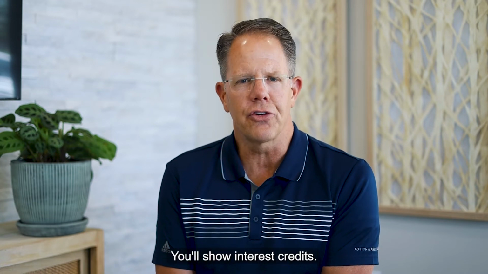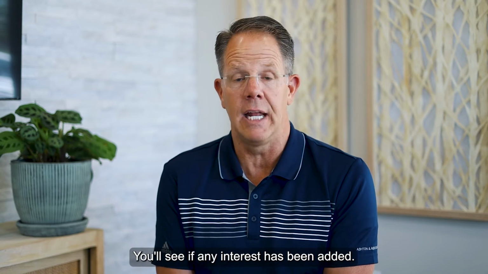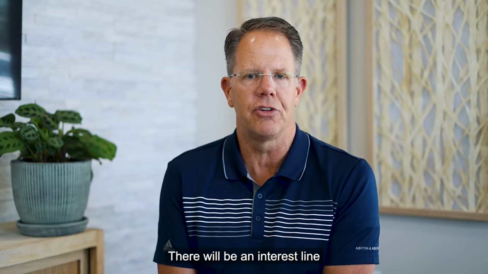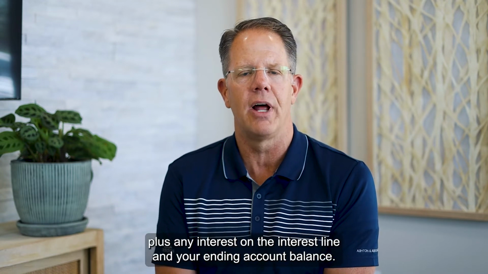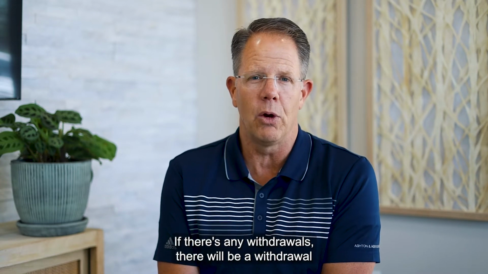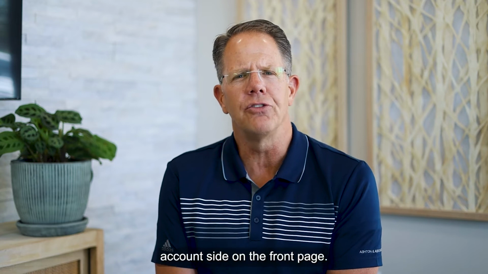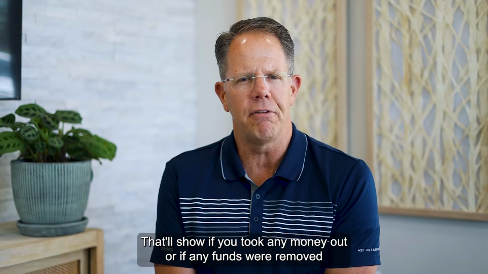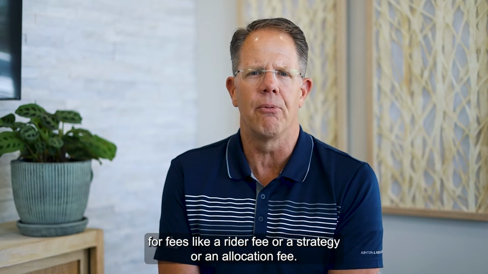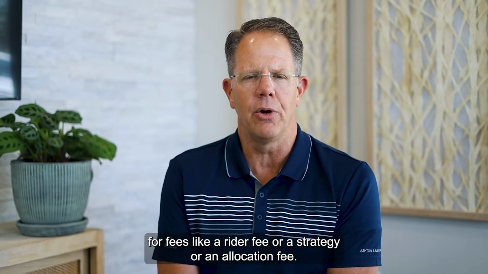You'll see interest credits. If any interest has been added, there will be an interest line and a totaling of the account value from the previous year plus any interest on the interest line and your ending account balance. If there's any withdrawals, there will be a withdrawal section on the front page that'll show if you took any money out or if any funds were removed for fees like a rider fee or a strategy or an allocation fee. Those will be on the front of the page as well.